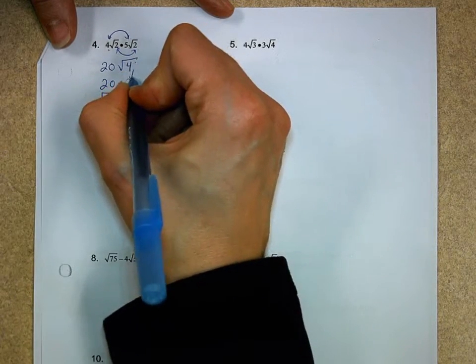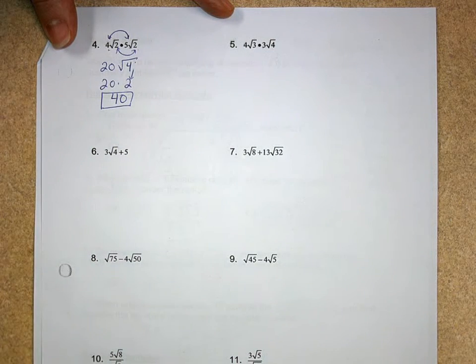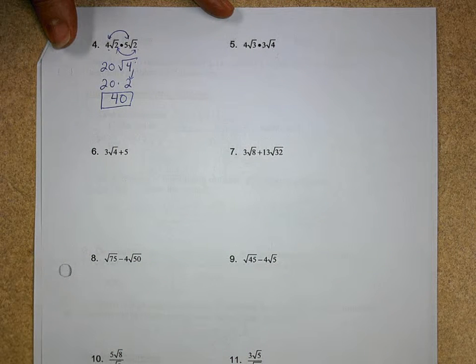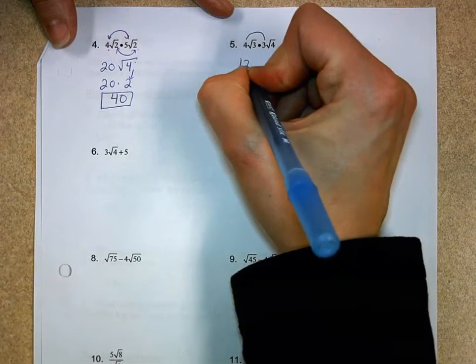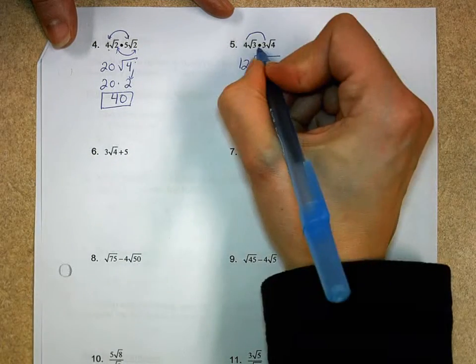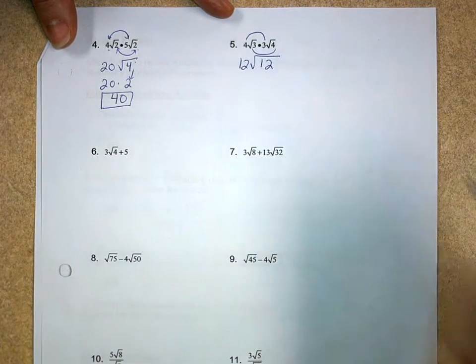Because once I take the square root of it, remember, the radical sign goes away. What do you guys think? Pretty easy? All right, let's try the next one together. Coefficients together. 4 times 3 is 12. Multiply radicals together. 3 times 4 is 12. So it's 12 root 12.